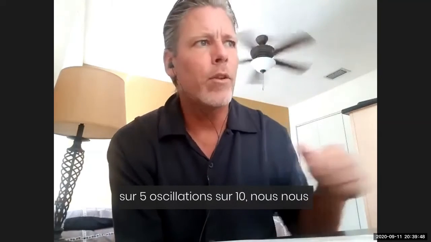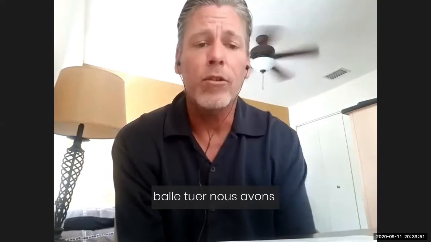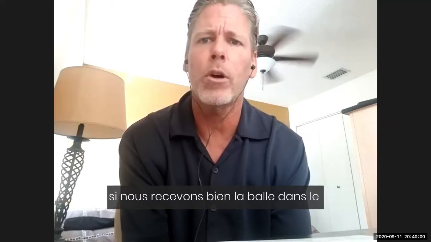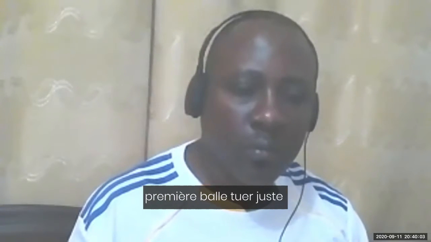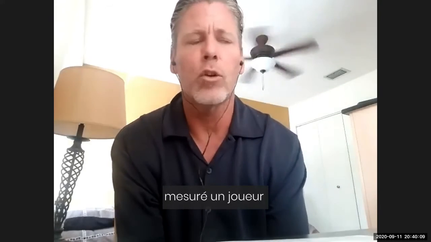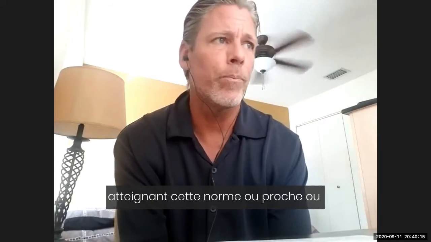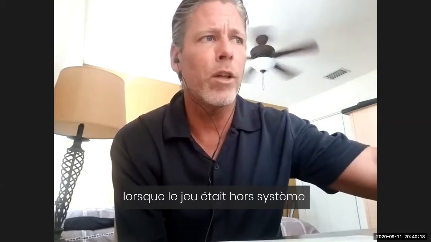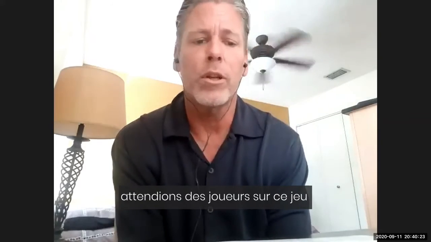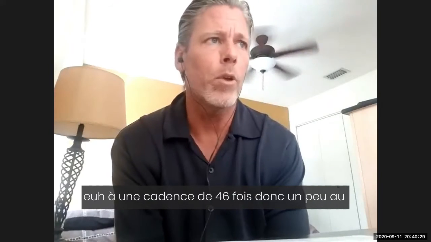We then looked at that by quality of pass as well. If we received the ball well, in system, we expected to get a first ball kill just under 60% of the time. That was our performance metric. We measured a player's offensive proficiency by whether she was hitting that standard, or close to it, or below it. When we received out of system, we still had a metric: we expected the players on those plays to get a first ball kill at a rate of 46% of the time. So a little above and a little below, depending on whether we had an in-system or out-of-system reception.